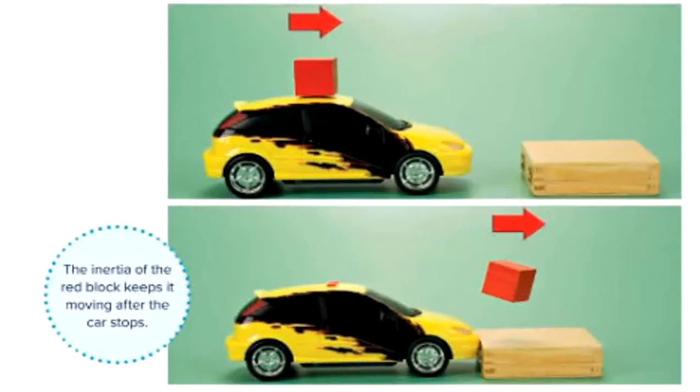Now let's come back again to the inertia. We said inertia is the tendency of an object in motion to stay in motion, and if an object is at rest, it stays at rest. A force is needed to change the object's inertia, and if there is no force applied, the change of inertia will not happen. Now let's take an example of this car and the red block. They are moving together at the same speed. When the car collides with this wooden block, you can see that the car's inertia is changed.